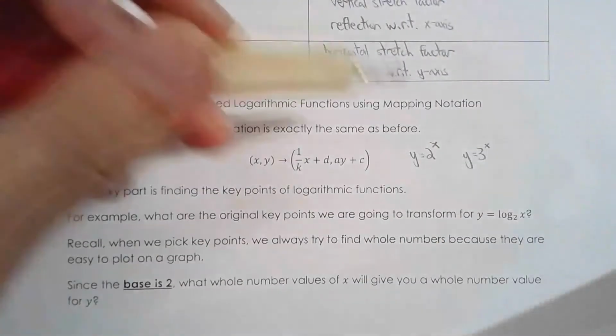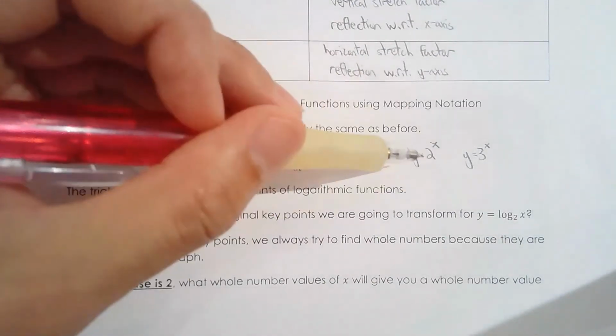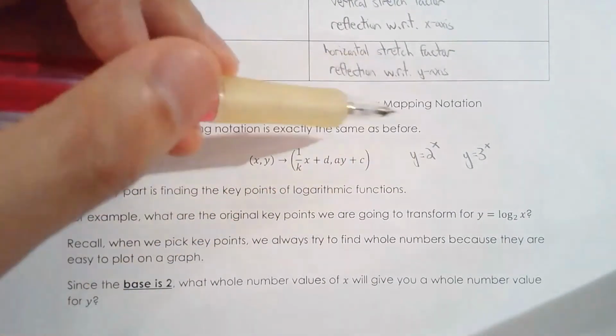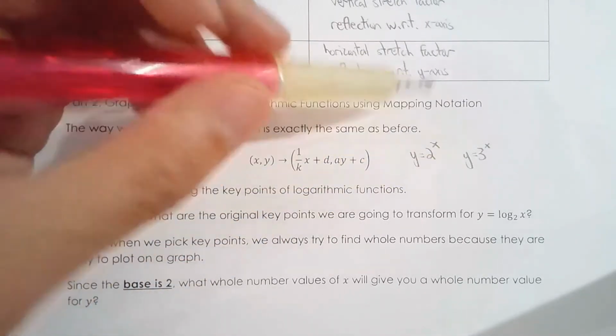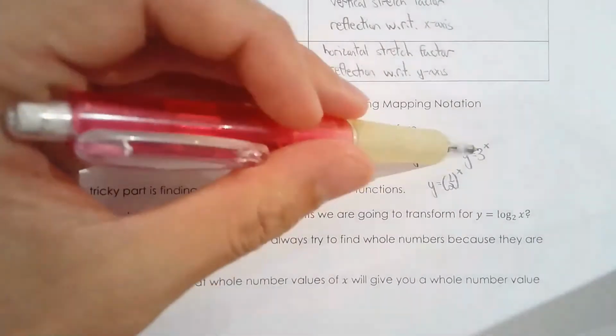And you should have also transformed y equals 3 to the x. The original points of 2 to the x are obviously different than the original points of 3 to the x. You can also say I'm transforming y equals half to the power of x. The points are different, of course.